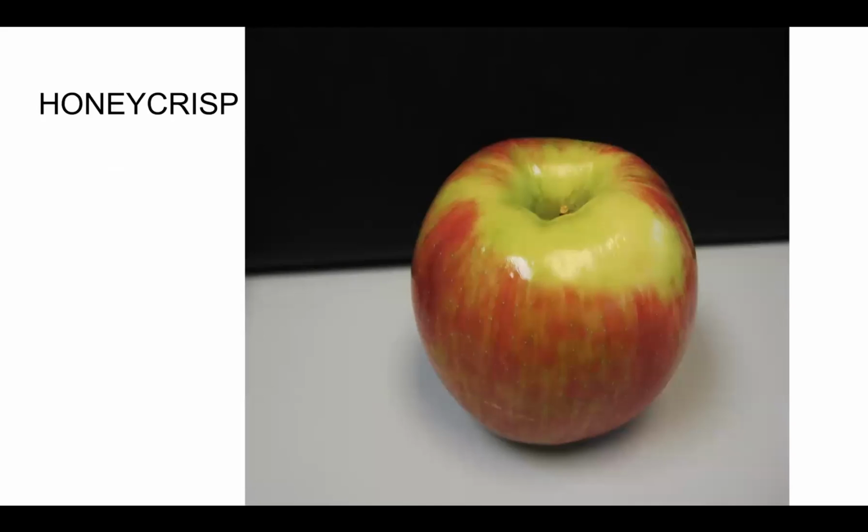The Honeycrisp. Now the Honeycrisp, this particular apple, it's a cultivar. Now you say, well, what's a cultivar? A cultivar is a plant variety that's been produced in cultivation by selective breeding. So this was designed and bred by the University of Minnesota. It's the state fruit of Minnesota.